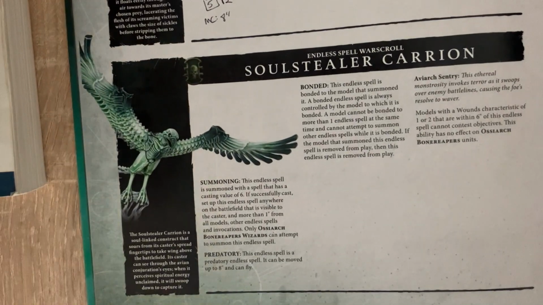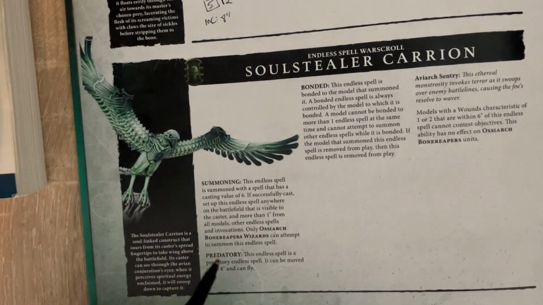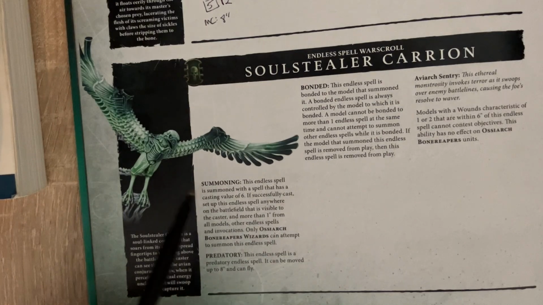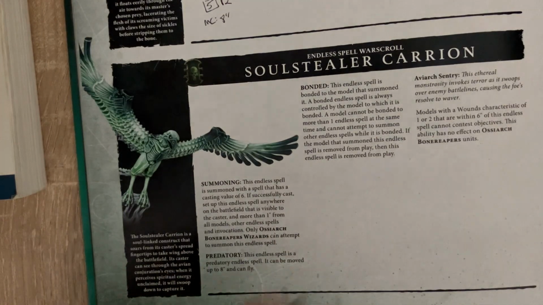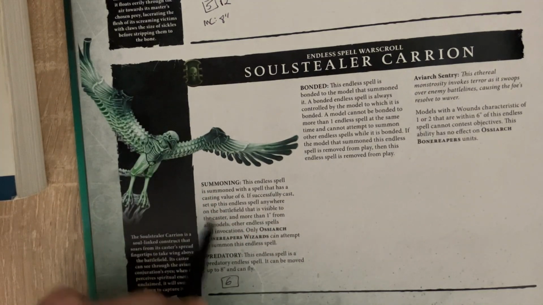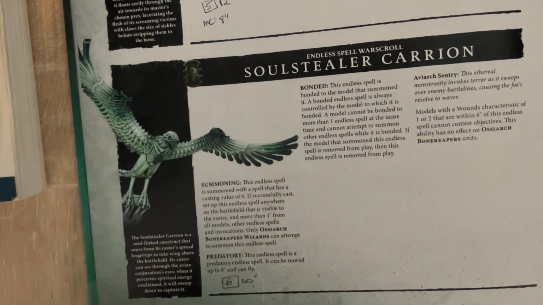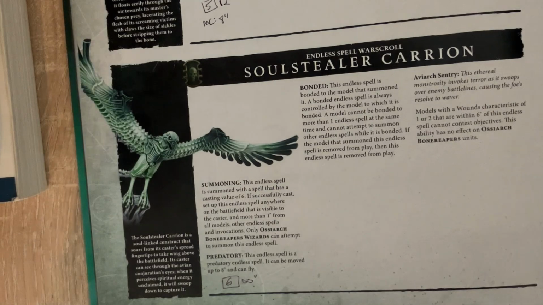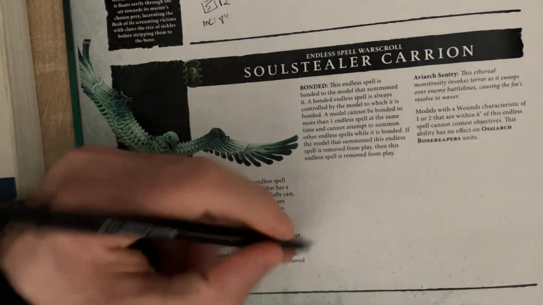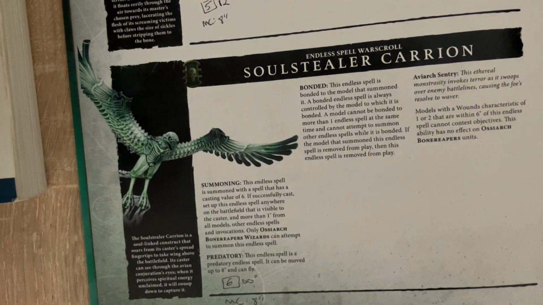All right, here we are. Soul Stealer Carrion. And carrion is a bird, by the way, for people that don't know. Or it's a type of bird. Okay, endless spell is summoned with a spell that has a casting value of 6. Okay, so I'll go and write that down here. 6. If successfully cast, set up this endless spell anywhere on the battlefield that is visible to the caster and more than 1 inch from all models. Oh, wow. So it's got unlimited range. It can go anywhere. That you don't see very often. And it's predatory, so its movement characteristic is 8 inches. It's bonded. Let's see if it's the exact same wording. Yeah, I think it's the exact same.